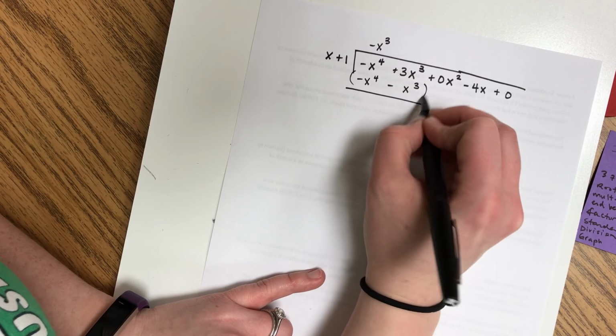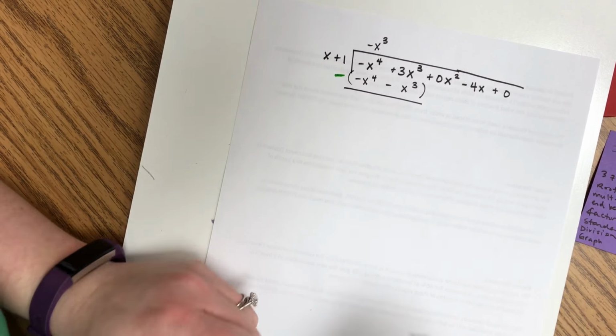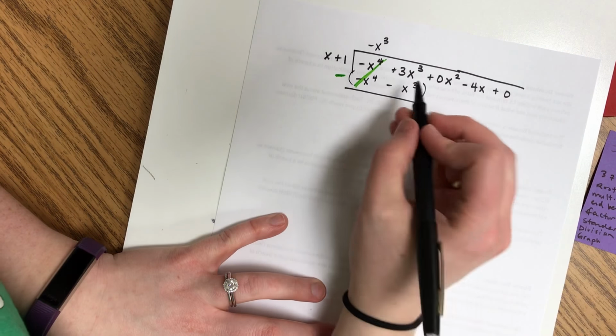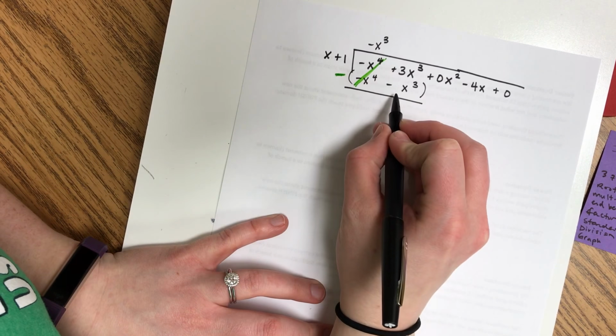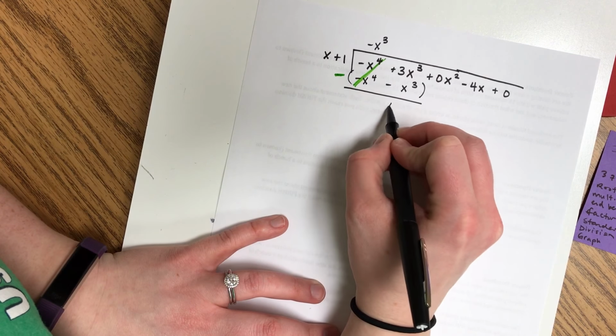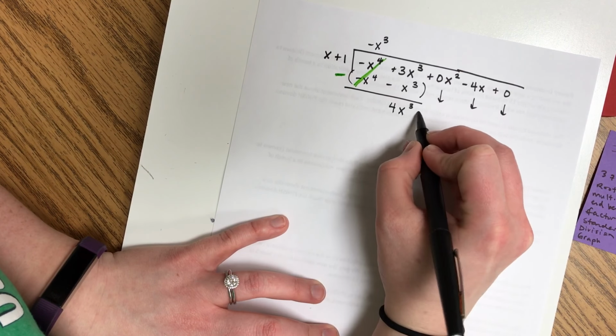And then here is the tricky part. This is where you're going to subtract. Okay, so these should always cancel out. And then be careful, you're doing 3 minus a negative. So the minus the negative really ends up like adding. So you're doing 3 plus 1, and I have 4x cubed. And then I'm going to carry everything else down.